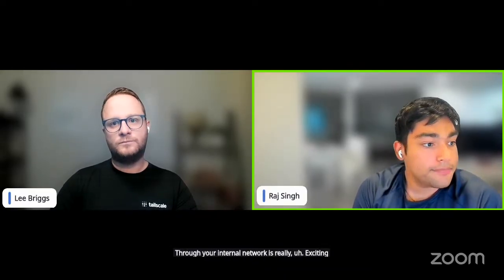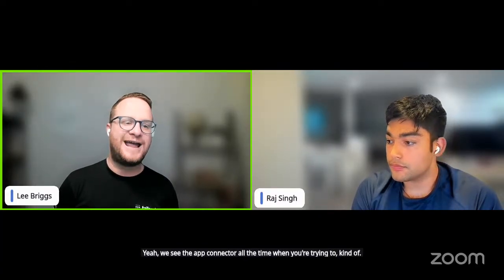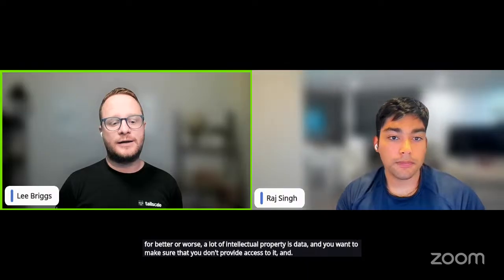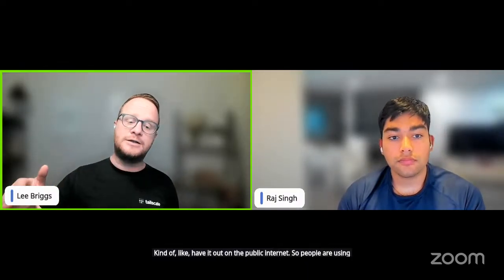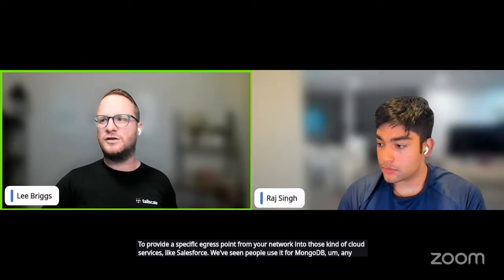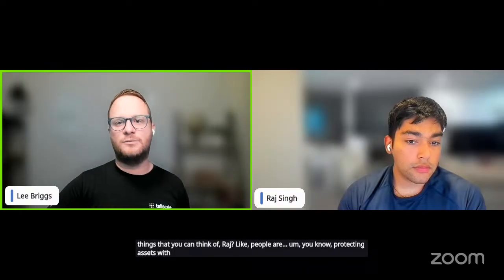It's really exciting for customers. Yeah, we see the app connector all the time when you're trying to protect your intellectual property. In this AI-driven world, for better or worse, a lot of intellectual property is data, and you want to make sure you don't provide access to it out on the public internet. So people are using app connectors to provide a specific egress point from your network into cloud services like Salesforce. We've seen people use it for MongoDB. Any other things you can think of, Raj, where people are protecting assets with app connectors? Salesforce and MongoDB are the ones that come to mind.